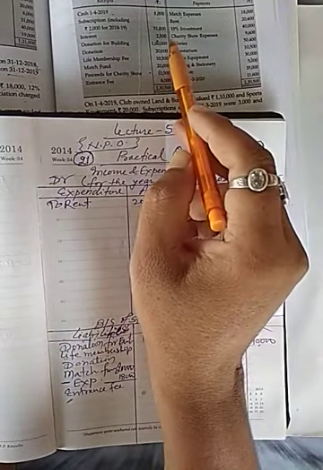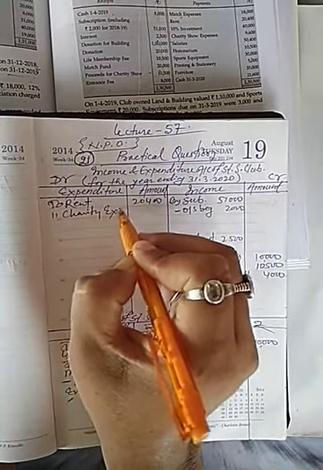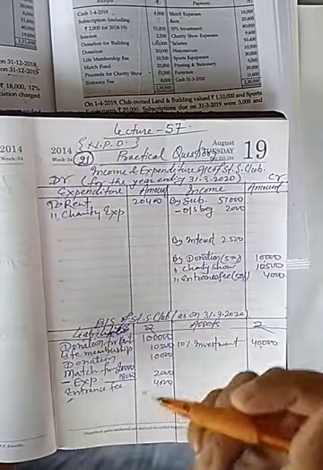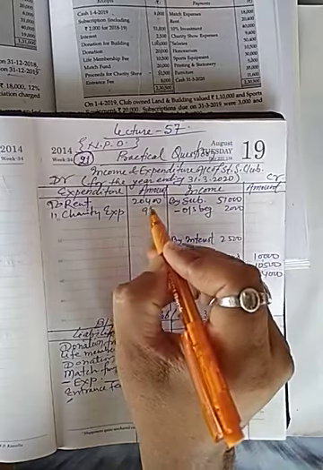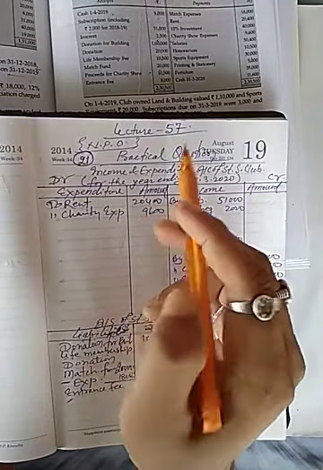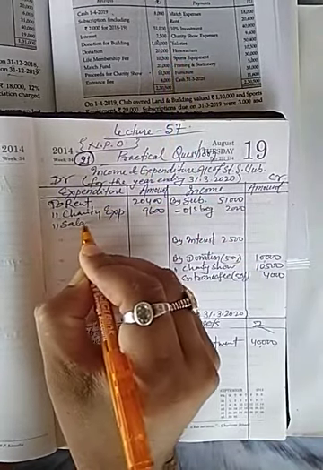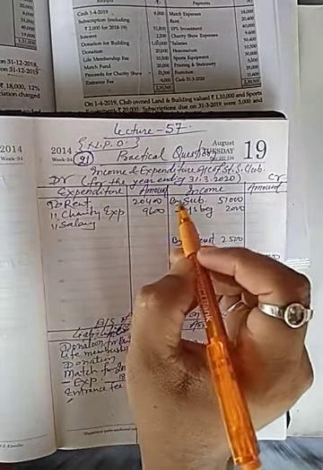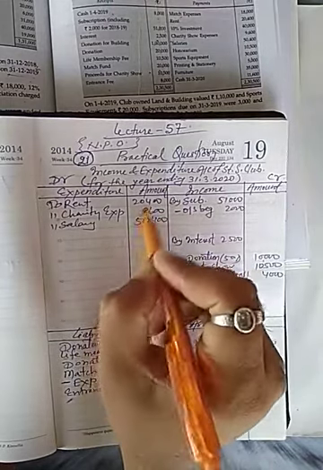Now charity expenses is given. Charity expenses will be 9,600. Now salaries is also given. Salary 50,400.